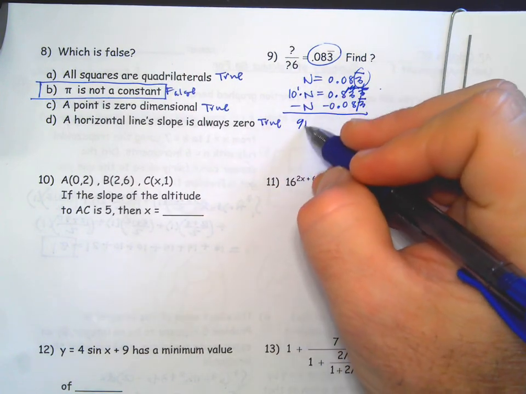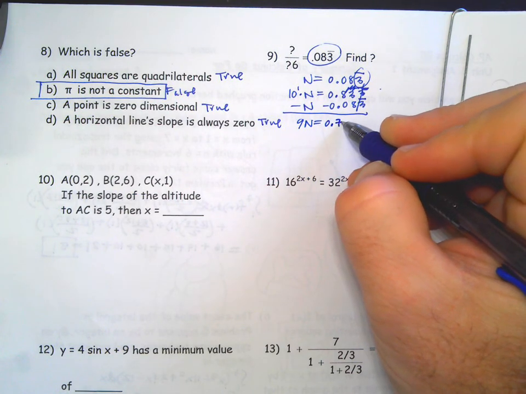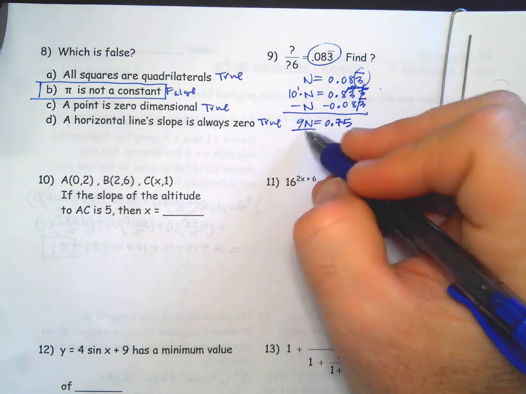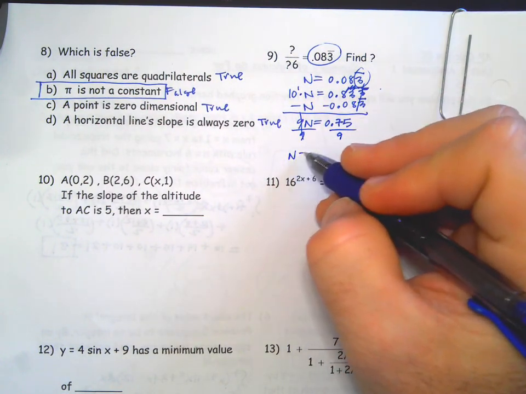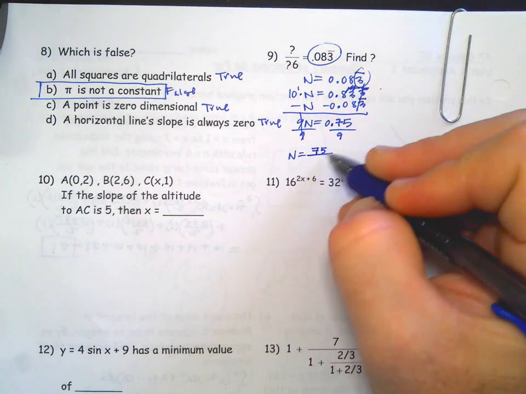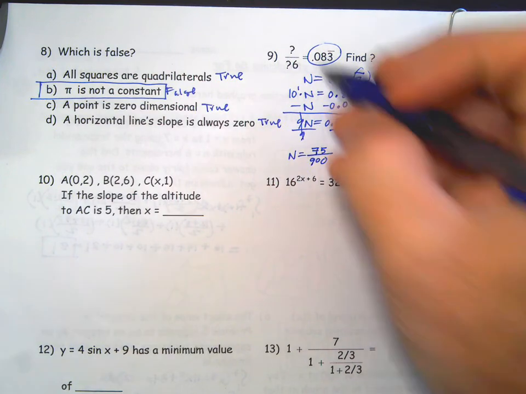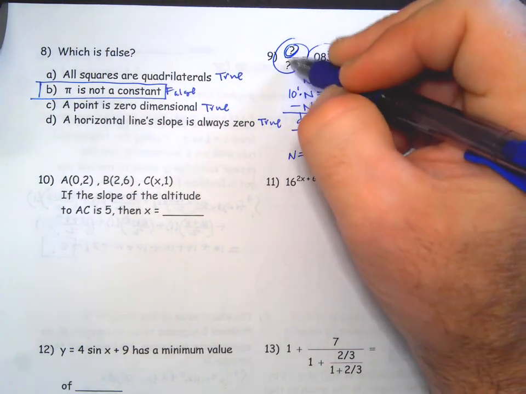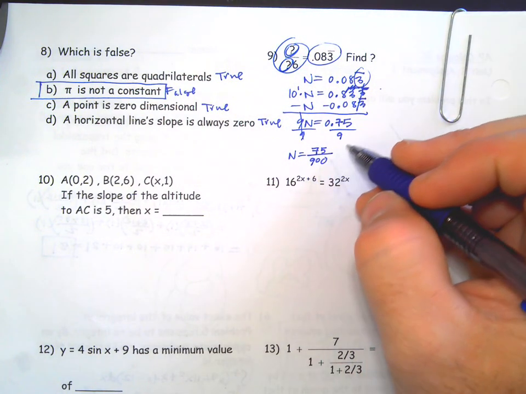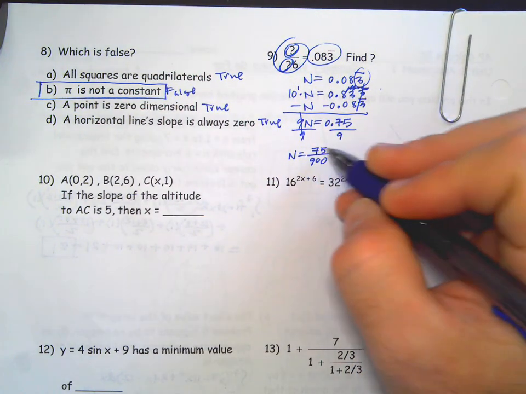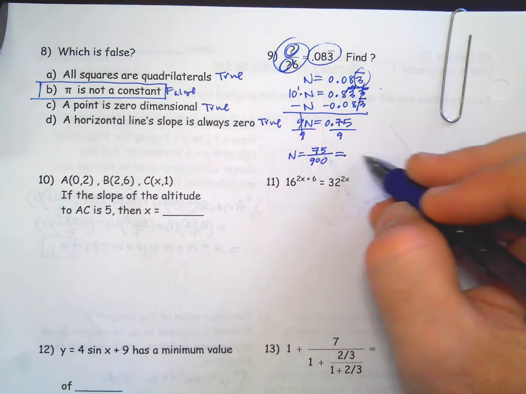Now the point of this is that the repeating part should go away. So I could just write the 3 over here and then have that repeating. So 9n equals 0.75 and we divide by 9. And so this is n. So n equals 75 over 900. But here's the deal. We're trying to get some number where it's the same number on the top and same number on the bottom from 36. So can we simplify this? 5 goes in 20 times.